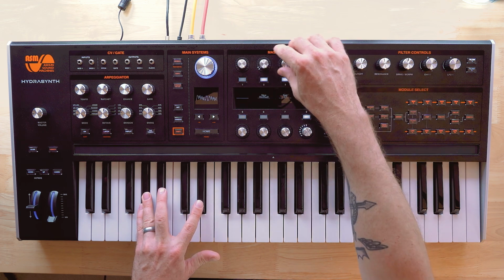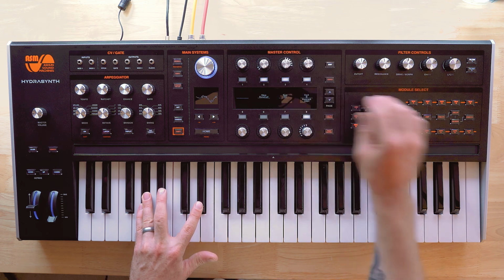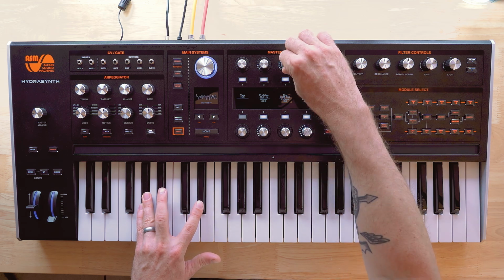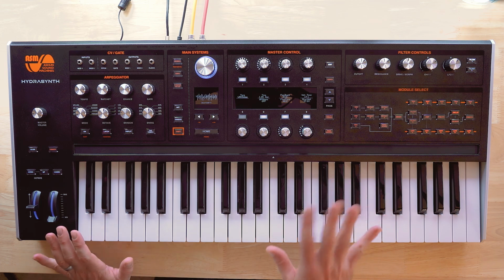I want to get these really diverse so that you can hear what I'm going to do. Okay, so now we have 3 very diverse oscillators.